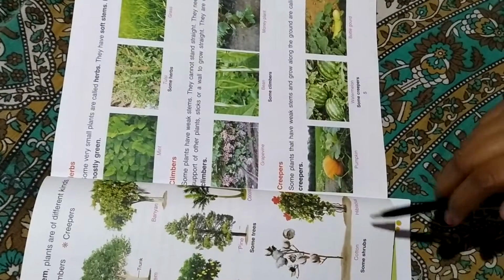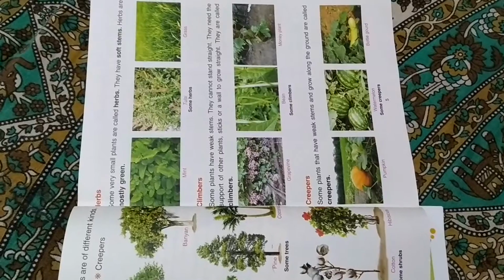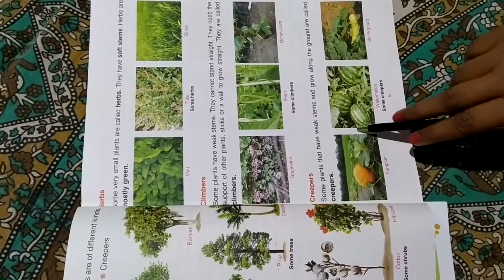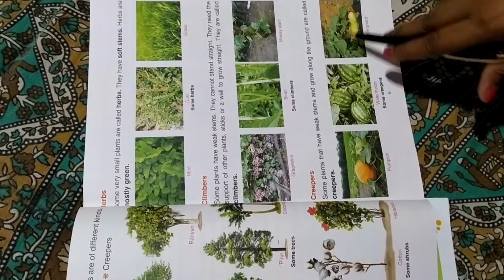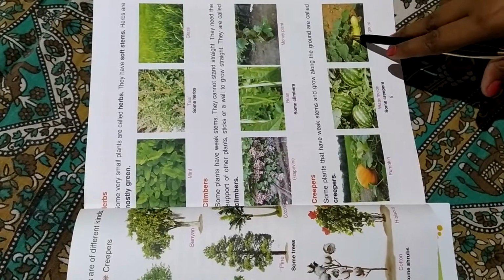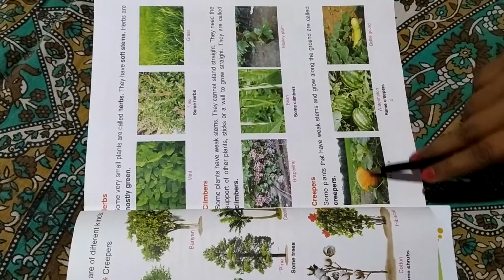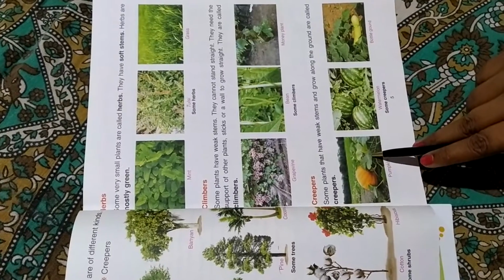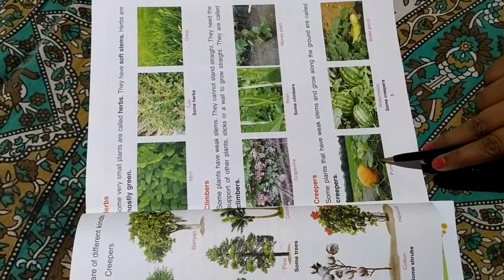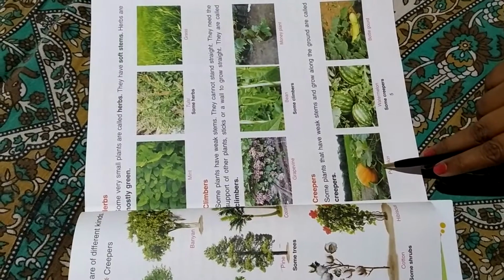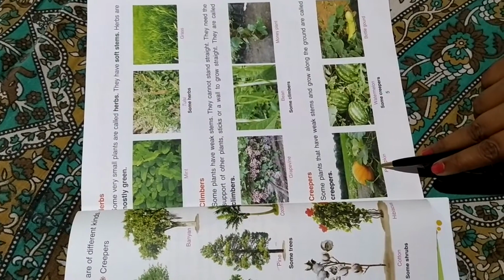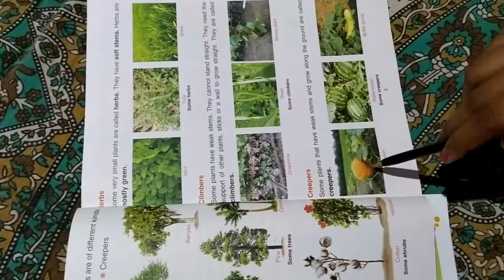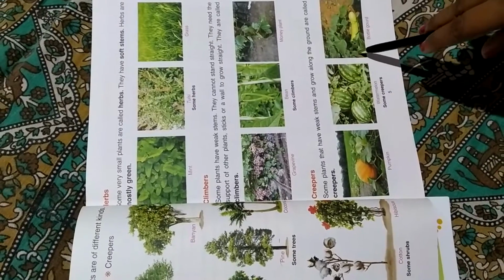Next, here we see the plants that crawl on the ground and they cannot stand straight, and their fruits are so big, and their stem is so weak and so soft compared to climbers. So they crawl on the ground.